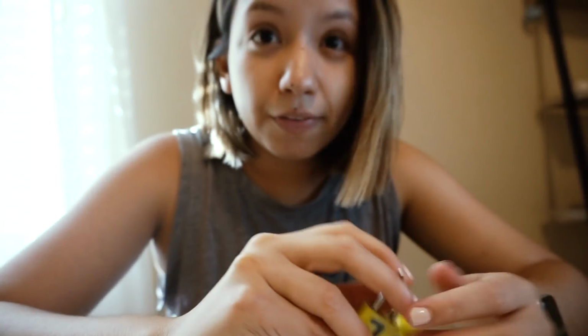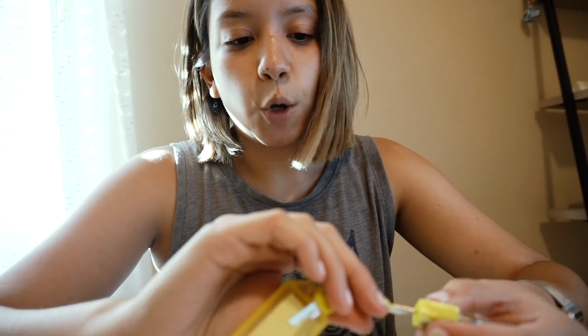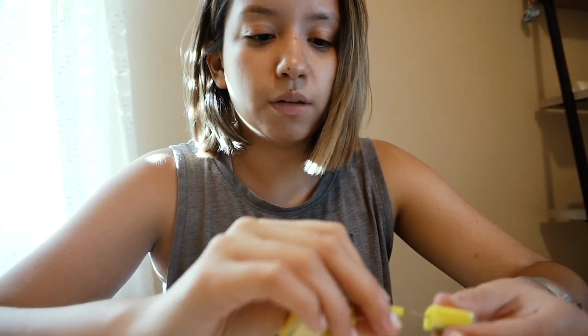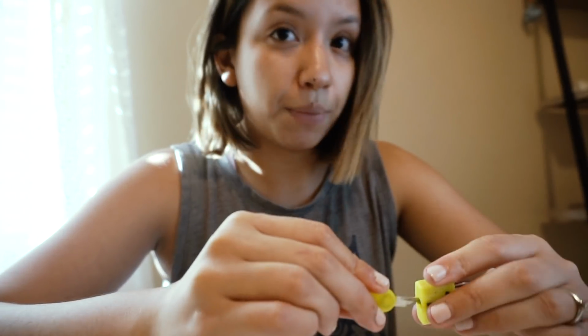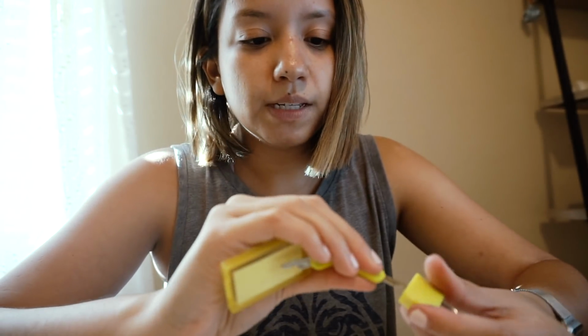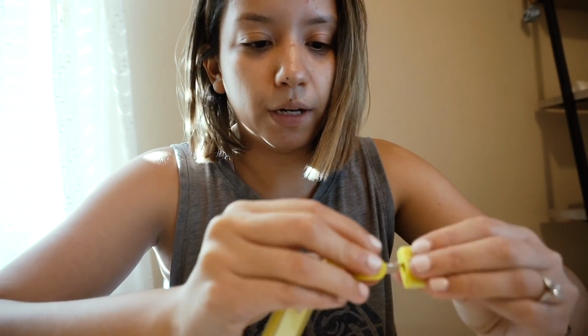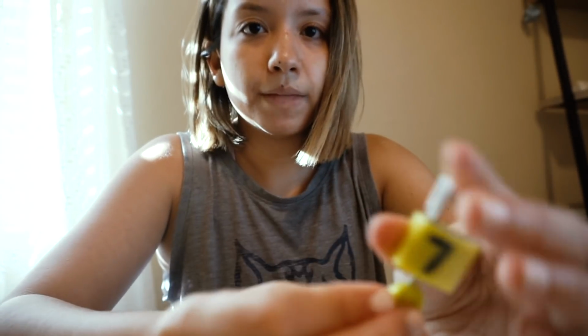And I love this idea because it is self-correcting. If they try to open a different lock with a different number, then obviously it won't let them. So that's the self-correcting part of the center. And now I can't open it. Oh, there we go. See?